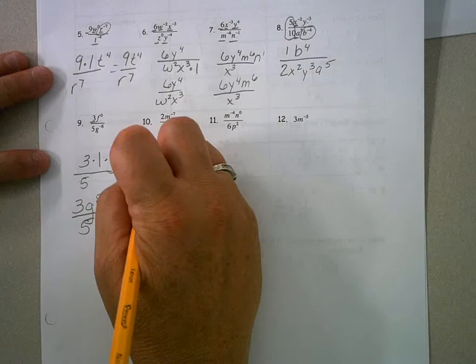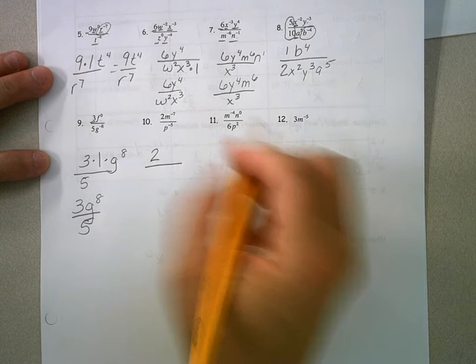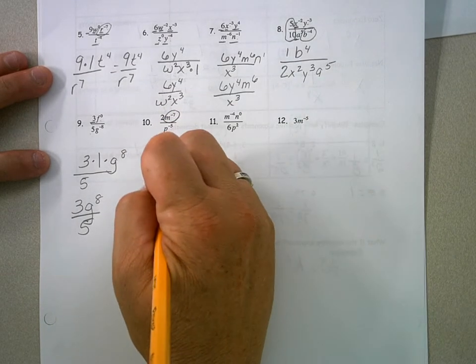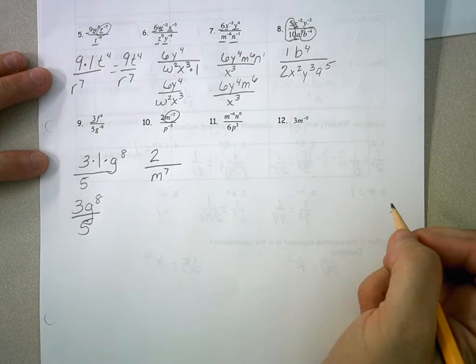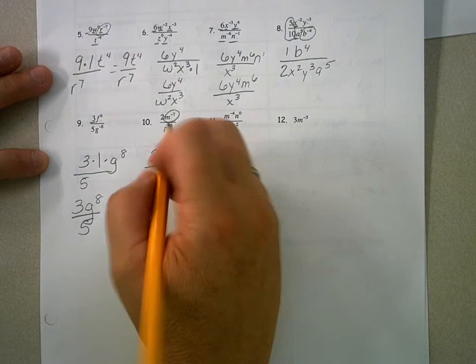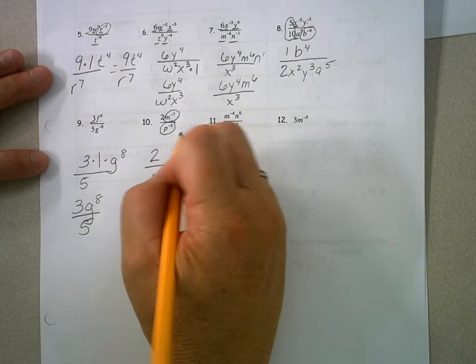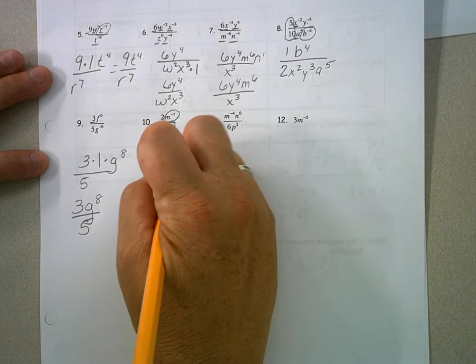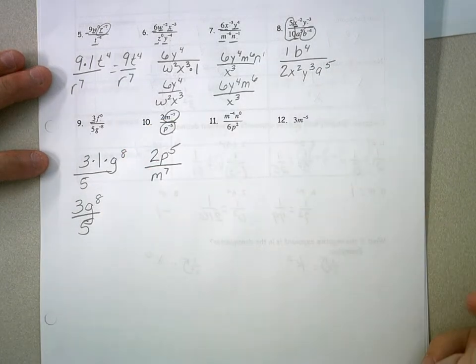Number 10, the 2 stays where it is. M to the 7th, since it's a negative 7, it moves to the opposite place. And this p to the negative 5th, since it's a negative, that moves to the top and becomes a positive.